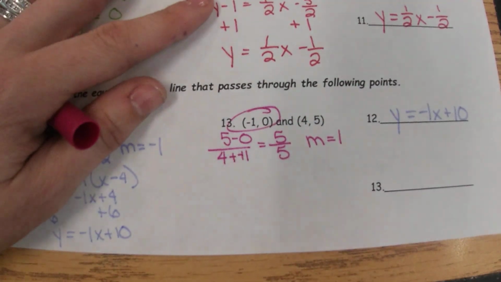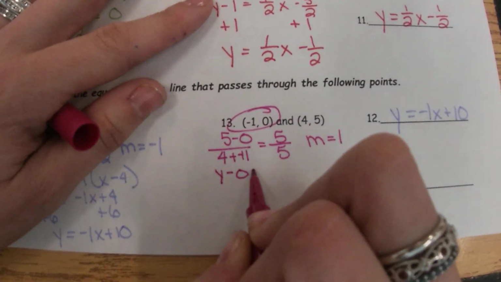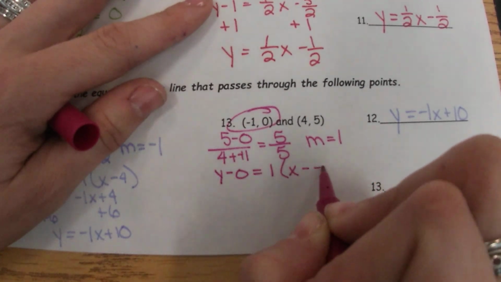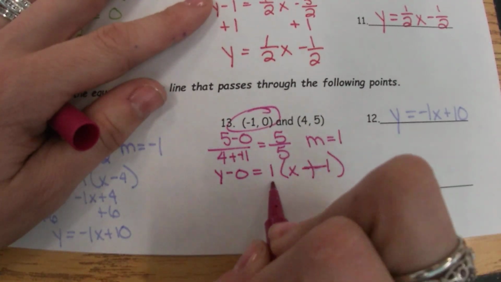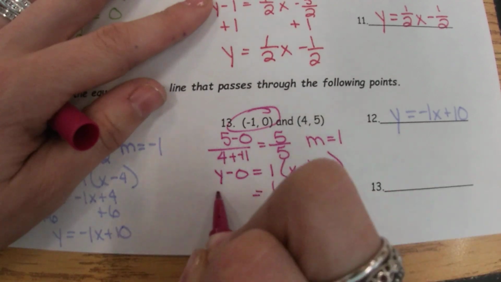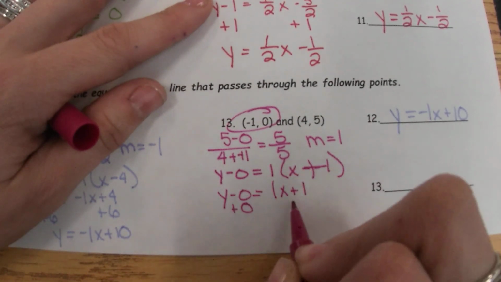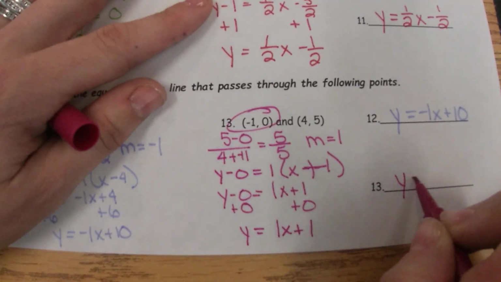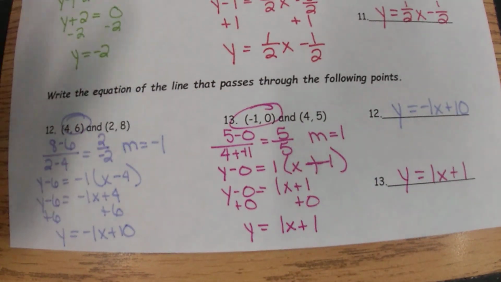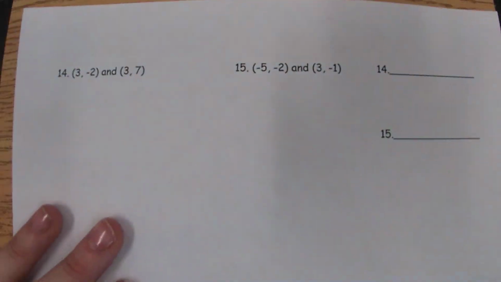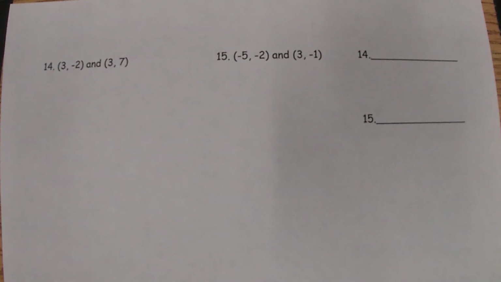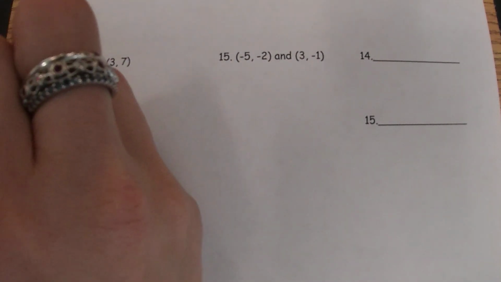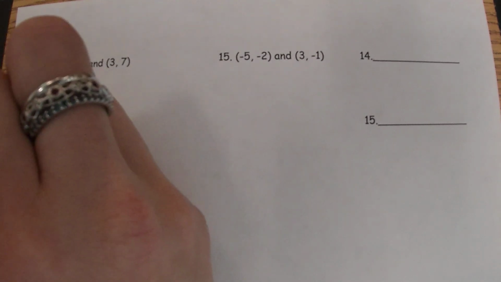I'm going to pick the point negative 1, 0. Two negatives make a positive. Right, I can add this 0 over, but it doesn't even really matter. So I just get y equals 1x plus 1. Same thing here. Finding the slope first.